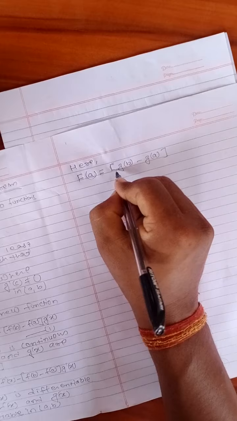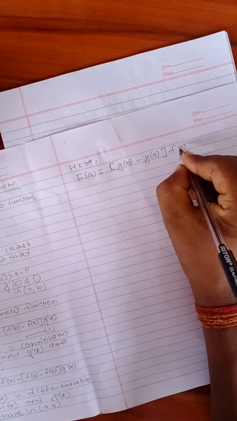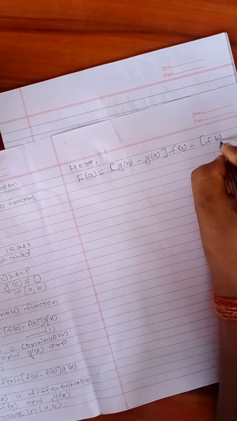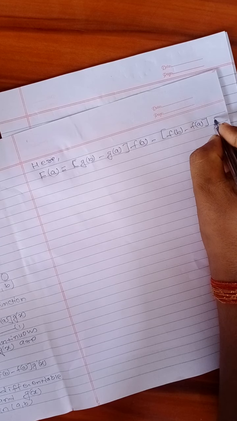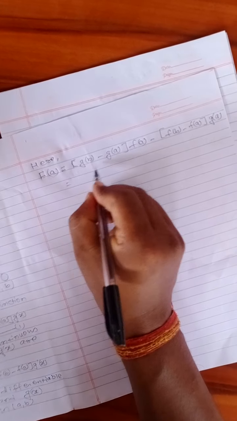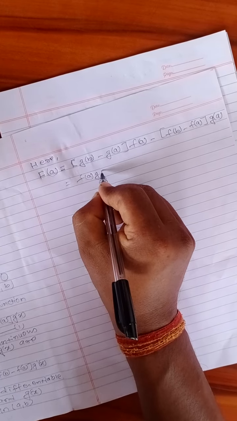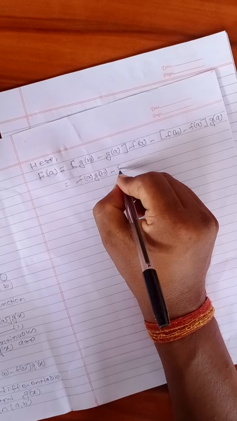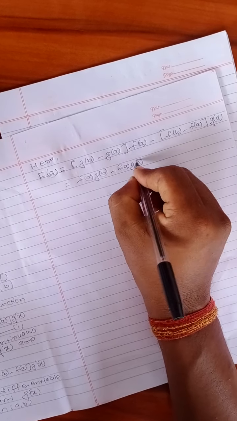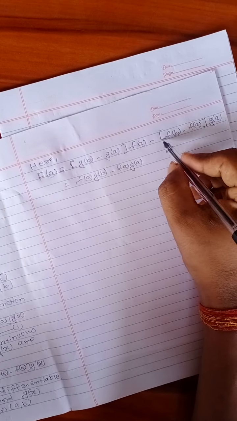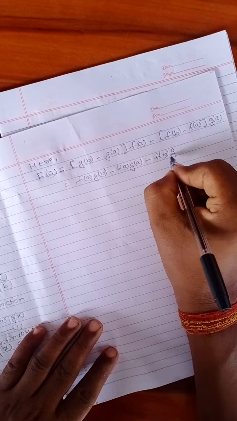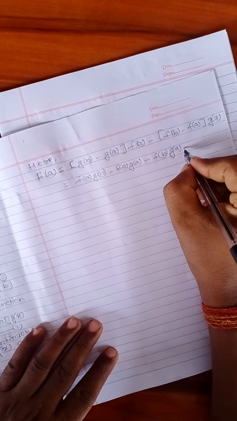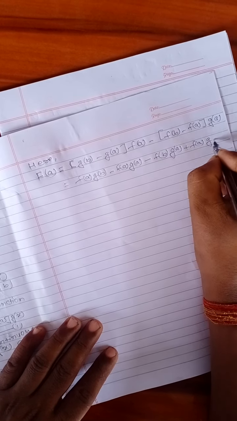minus, then what you have, (f(b) − f(a)) g(a). Just multiply it out. What will you get? You will get f(a)g(b) − f(a)g(a), and then multiplying with the minus, − f(b)g(a) + f(a)g(a).